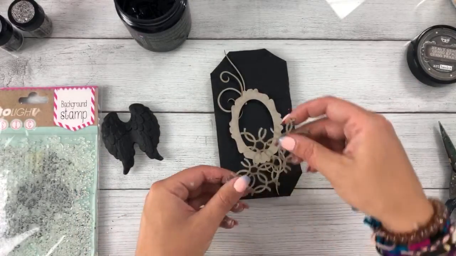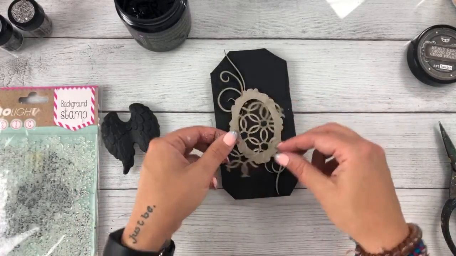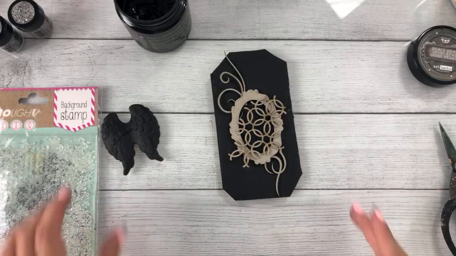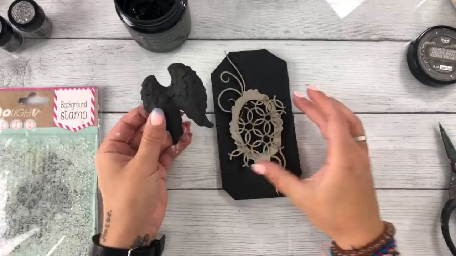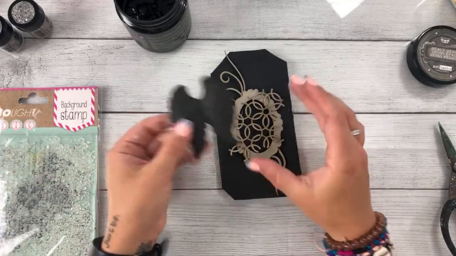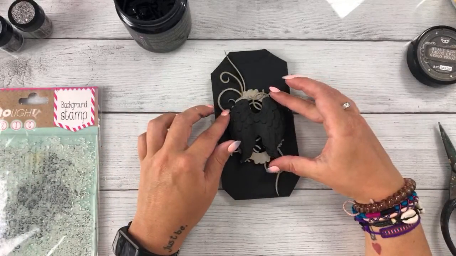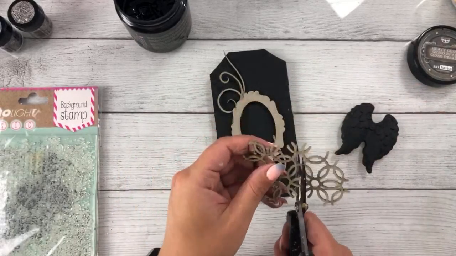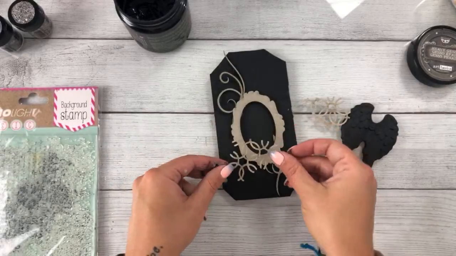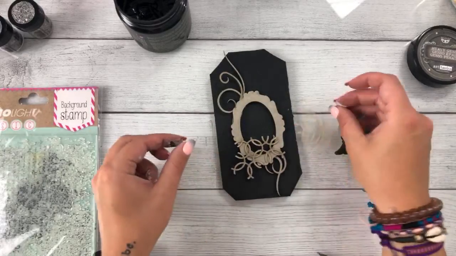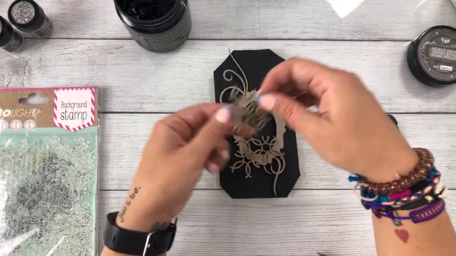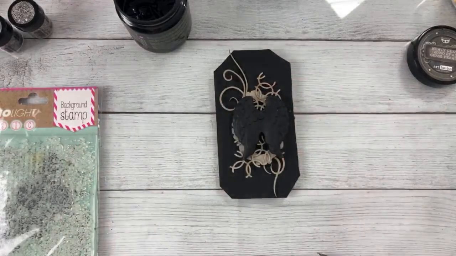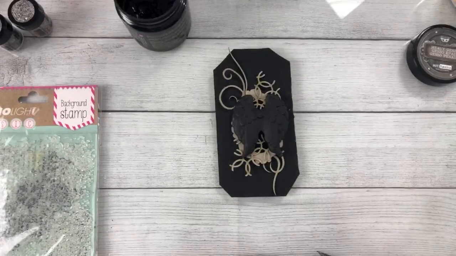Okay, so that one, this is going to be how I'm going to work with it, I think. I think I'm going to cut this into 2. I probably should have used embossing powder first and then cut them, but this is cool. I like the way this looks.